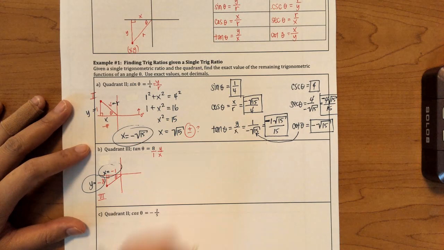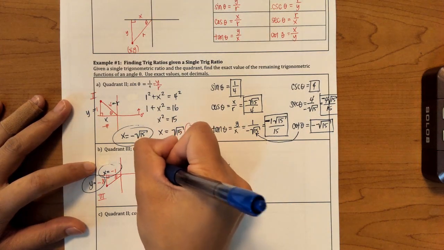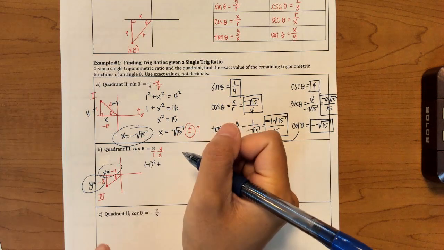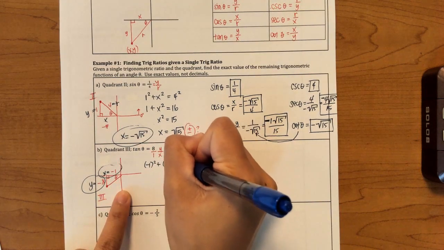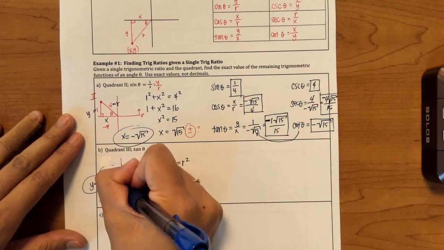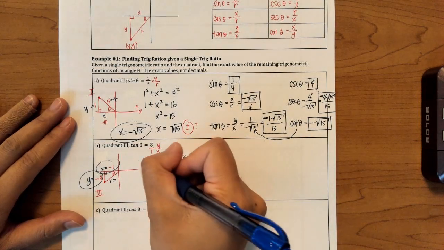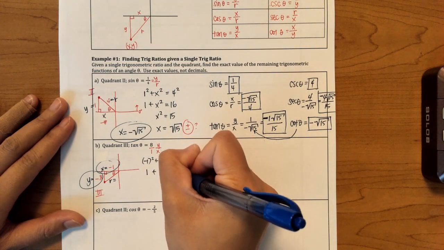Once we have those, we can use the Pythagorean theorem: x squared, negative 1 squared, and these are not the hypotenuse, right? So y squared is negative 8 squared, equals r squared. That's what we're looking for. So negative times a negative is a positive. It's always going to be positive, guys.